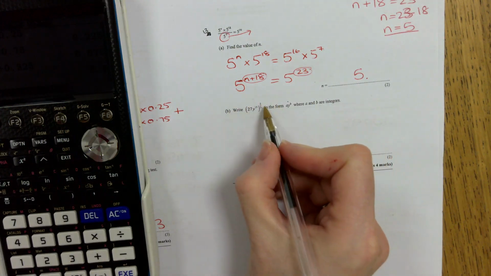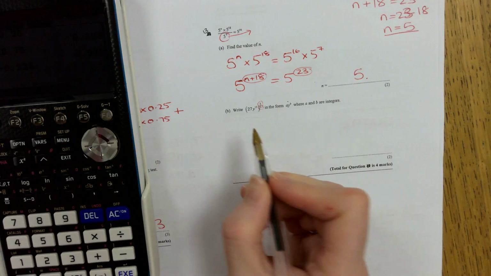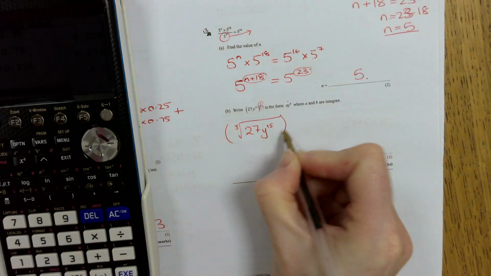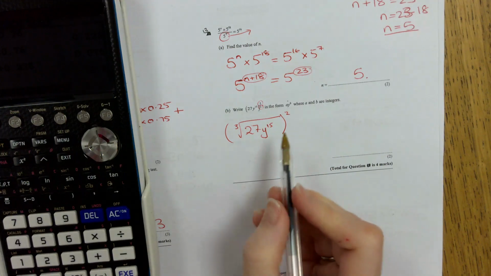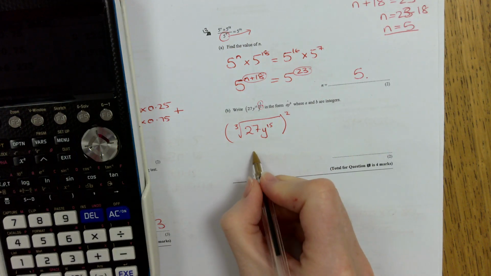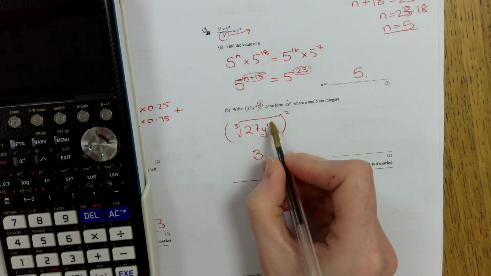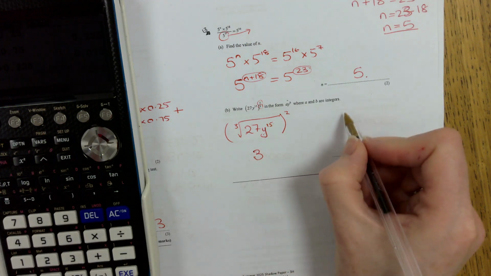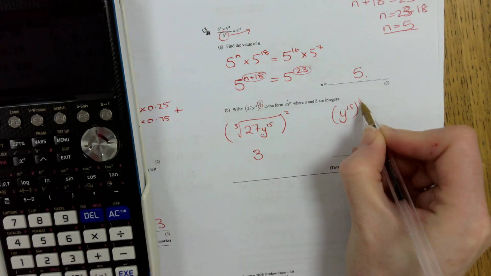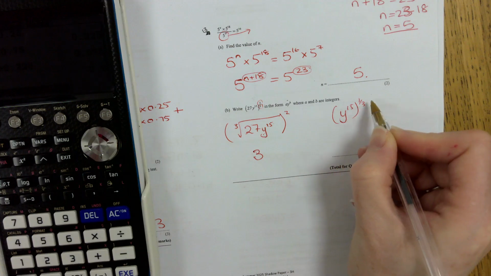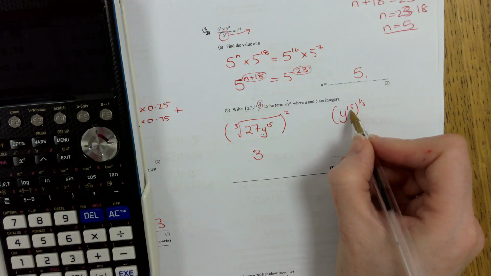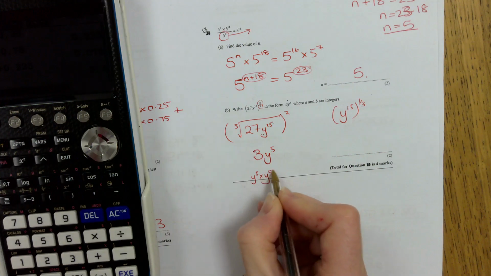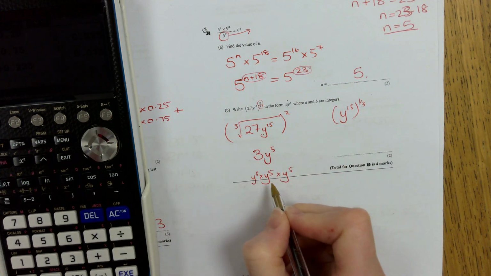Part B. This means we are going to cube root and then square. So I'm going to start off by writing that. I'm going to cube root this, and then I'm going to square it. Cube root of 27 is 3. The cube root of y to the power of 15, well, when you're cube rooting, it's the same as doing power of a third. The rule here would be that we would multiply the powers, so 15 times a third, or a third of 15, is going to be 5, which makes sense. If I do y to the 5 times y to the 5 times y to the 5, that's going to give me my y to the 15.